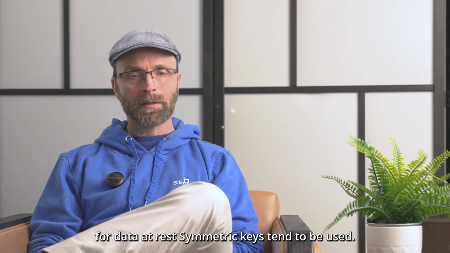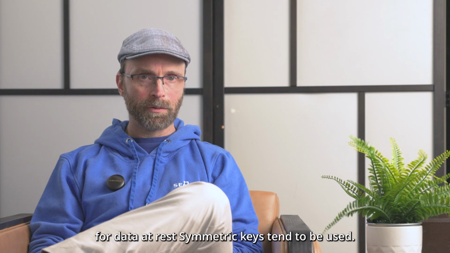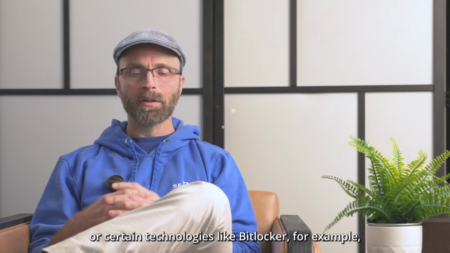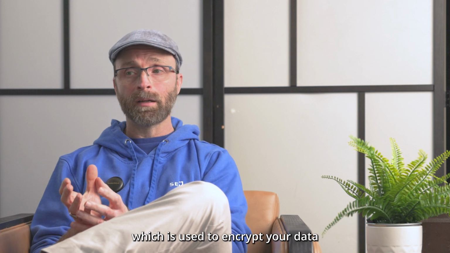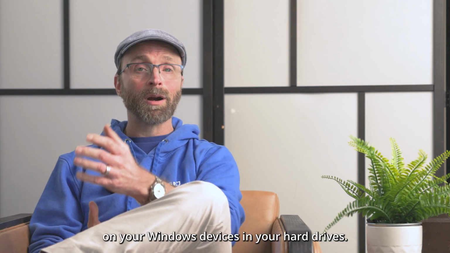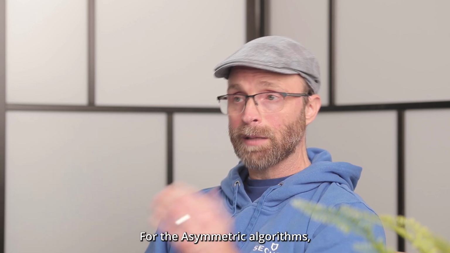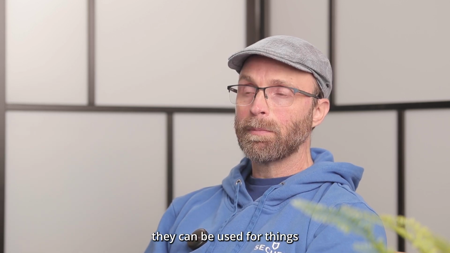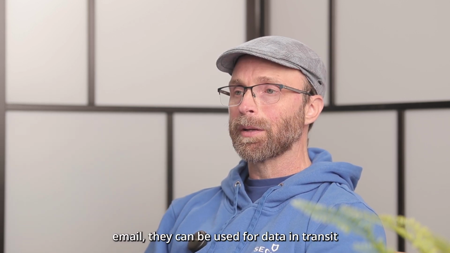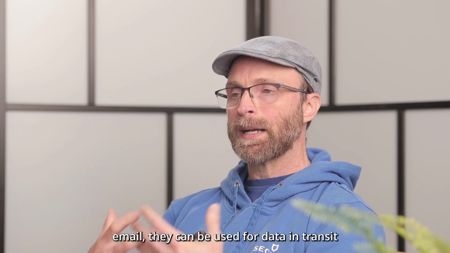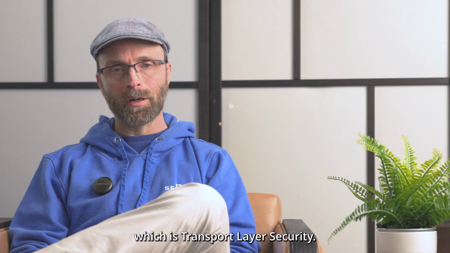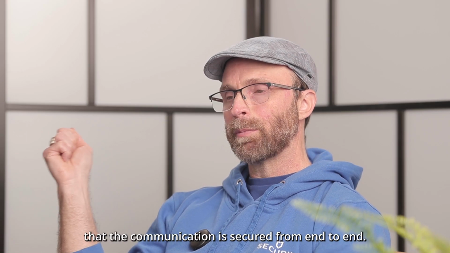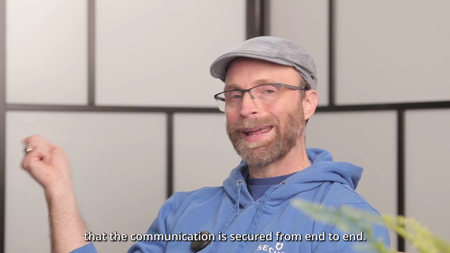For data at rest, symmetric keys tend to be used. There are certain components or certain technologies like BitLocker, for example, which is used to encrypt your data on your Windows devices in your hard drives. For the asymmetric algorithms, they can be used for things like secure email. They can be used for data in transit for a system called TLS, which is Transport Layer Security. This is used to ensure that the communication is secured from end to end.